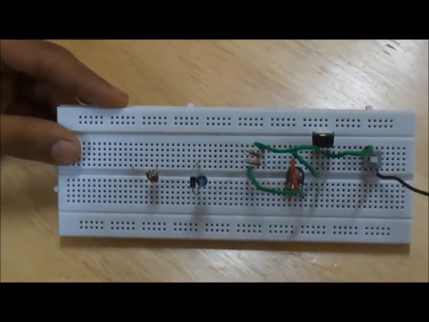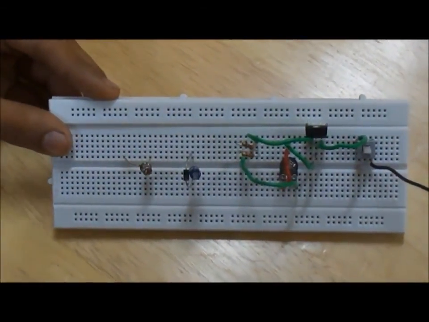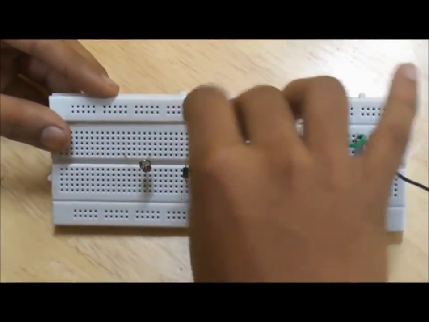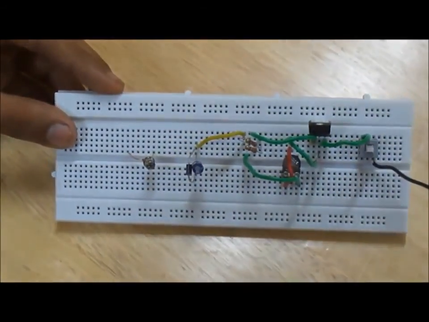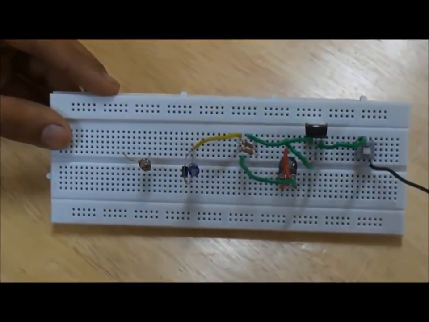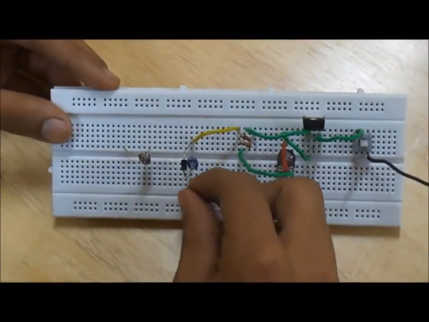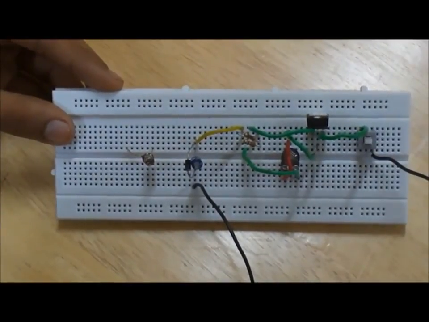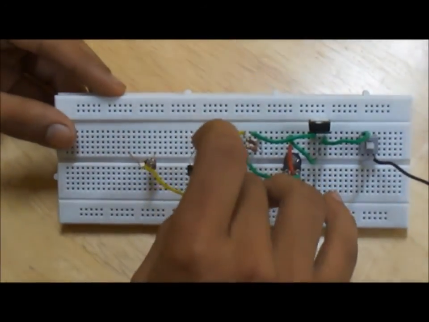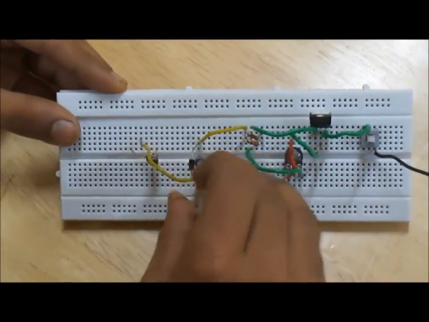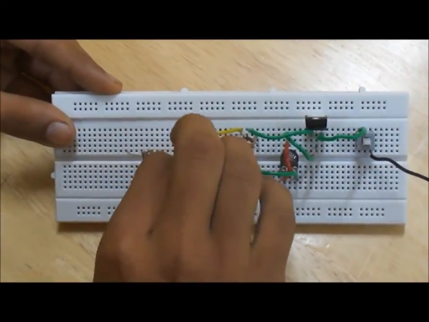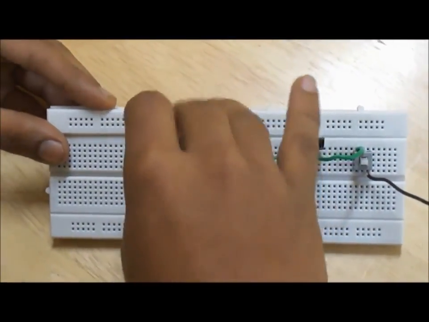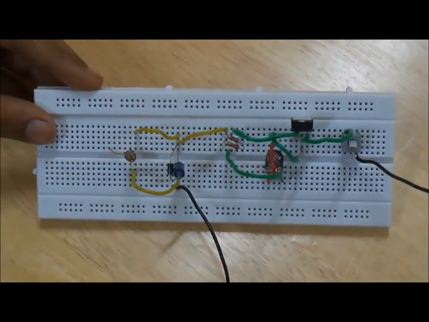Now from one end of the two 10 ohm resistors, we connect the capacitor and the diode in parallel with each other. And the other end of this parallel combination is connected to the negative terminal of the battery. This completes the laser diode driver circuit. Now to connect the laser diode, we connect it in parallel with the diode and the capacitor. And thus our entire circuit is complete.